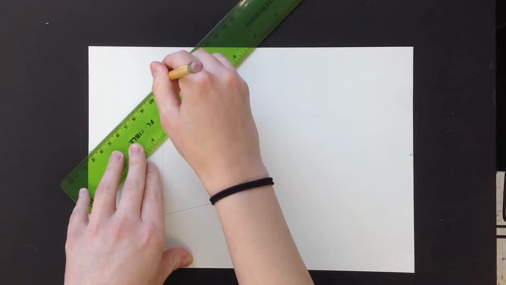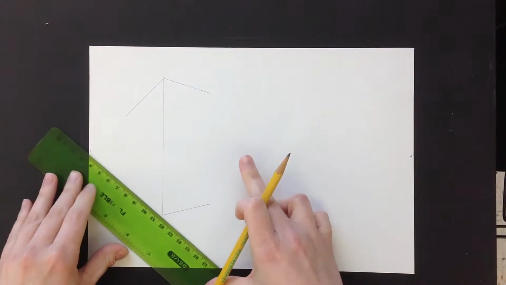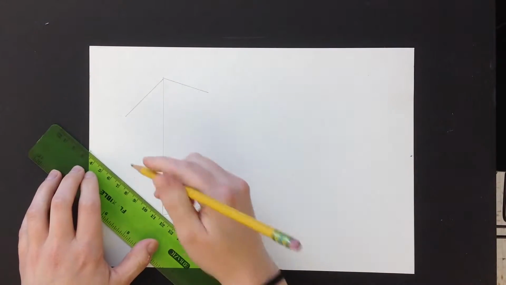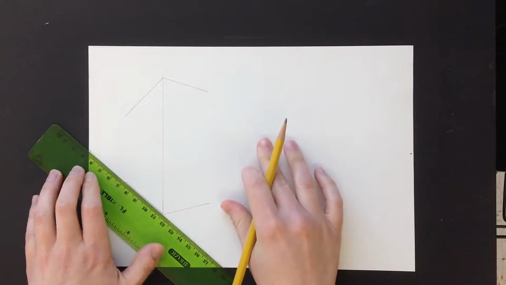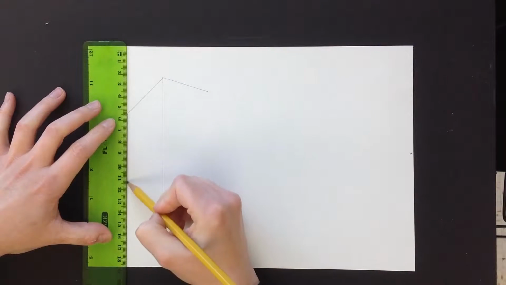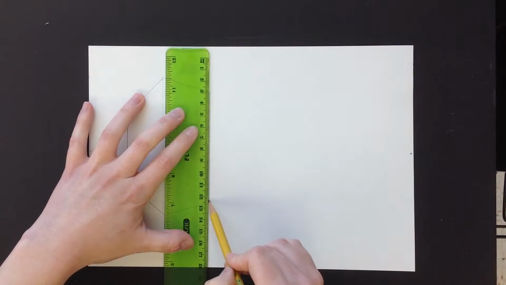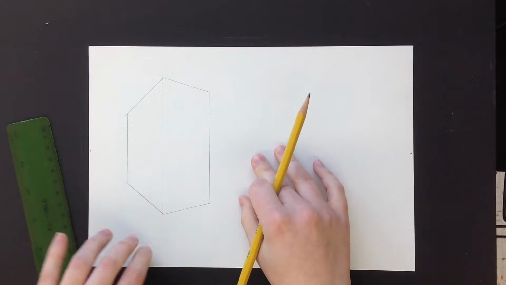Okay, so on this building, I'm going to make it look like there's an opening and a hole going through it. And a lot of these, it's the value and the shading that you add at the end that really makes it look 3D.